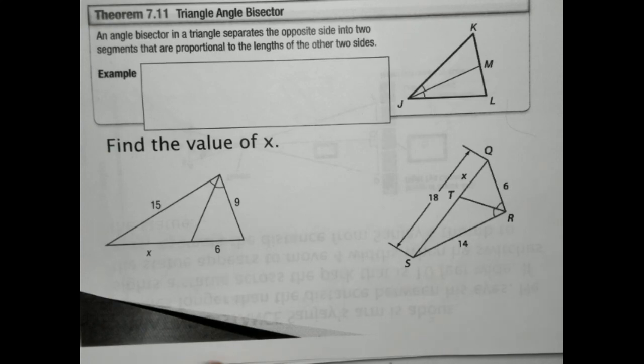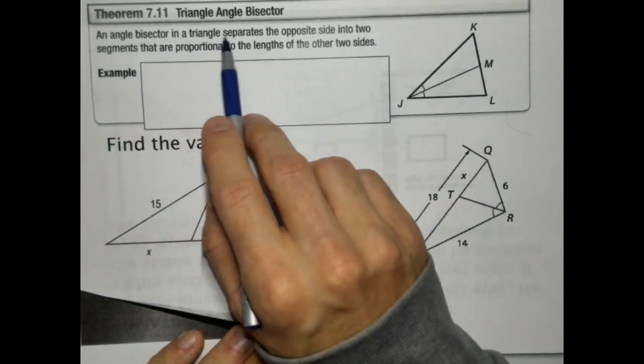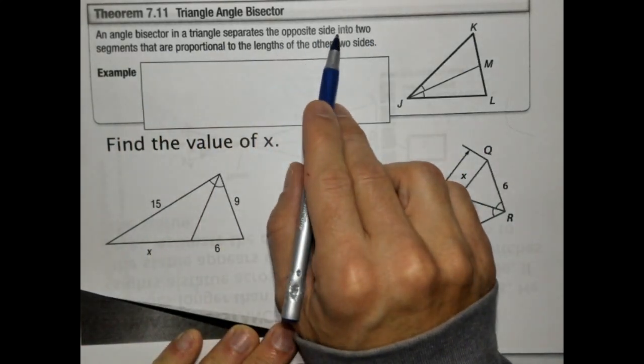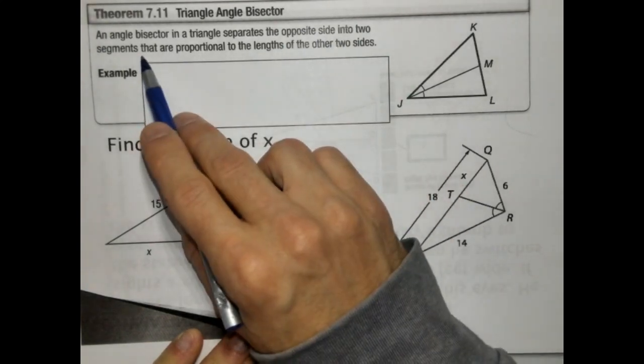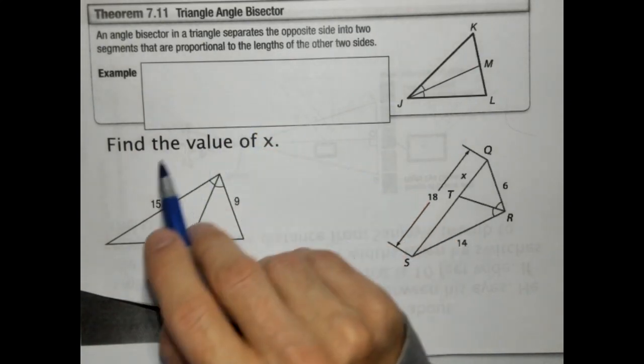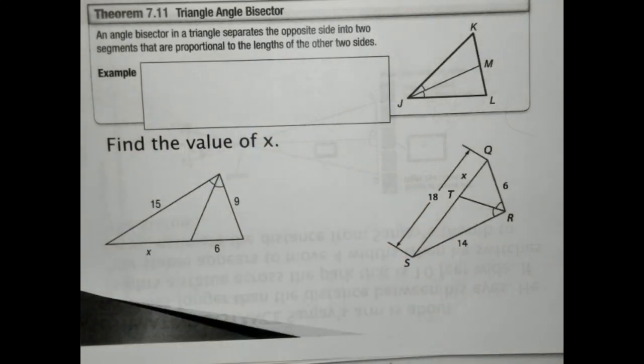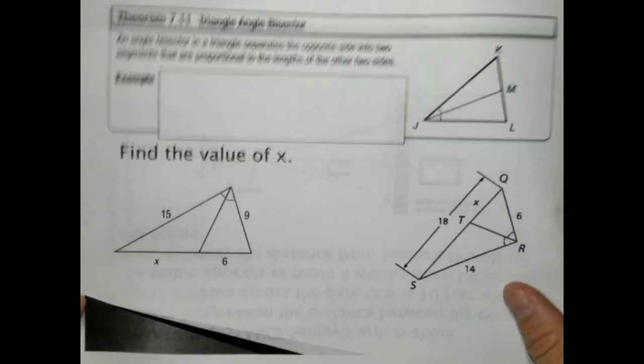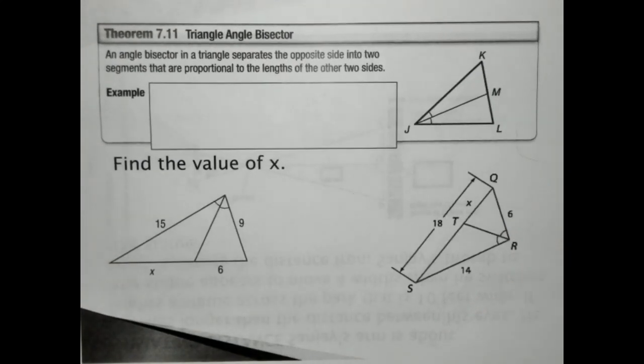Oh, interesting. Okay, so let's read this again. An angle bisector in a triangle separates the opposite side into two segments that are proportional to the lengths of the other two sides. Okay, interesting. So this is actually what appeared in the exercises we did previously. This is the name for it, triangle angle bisector. It's a fairly obscure theorem that very rarely gets used, and I honestly forgot the exact definition of it, so I had to look it up just to remind myself.